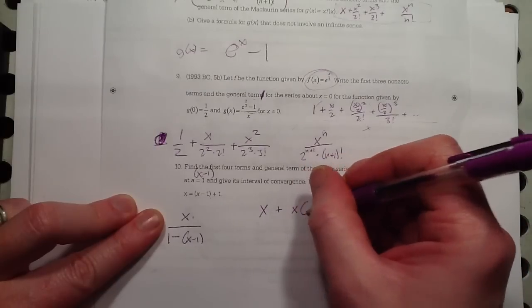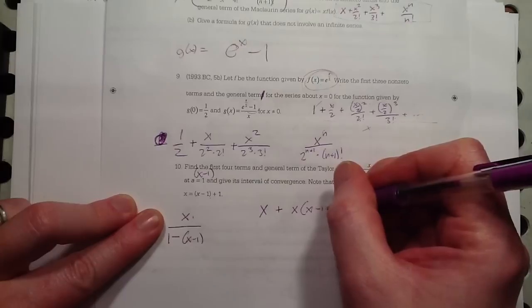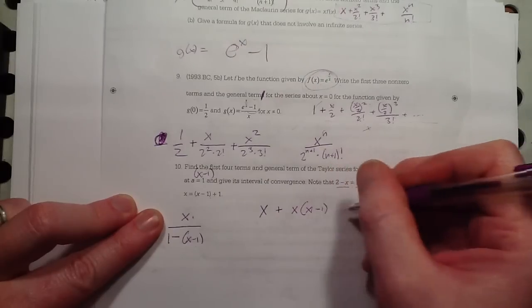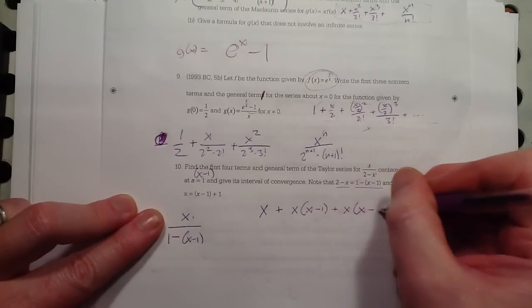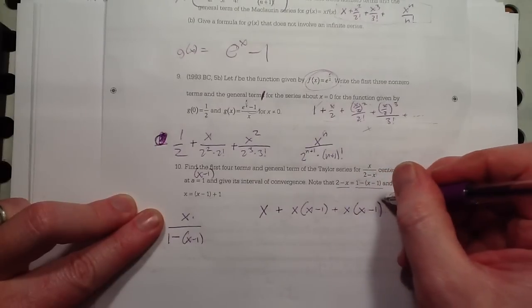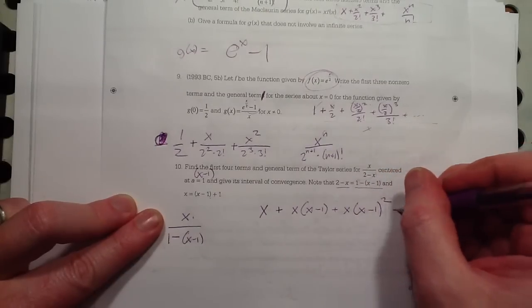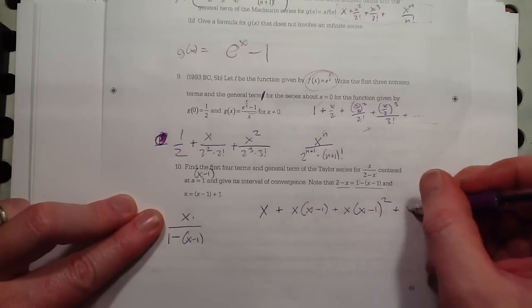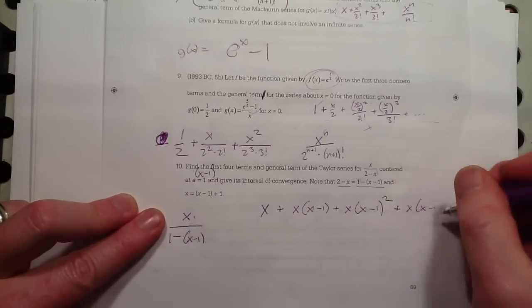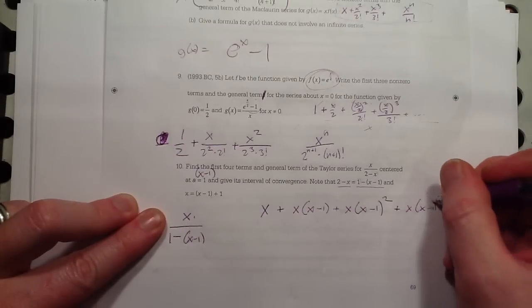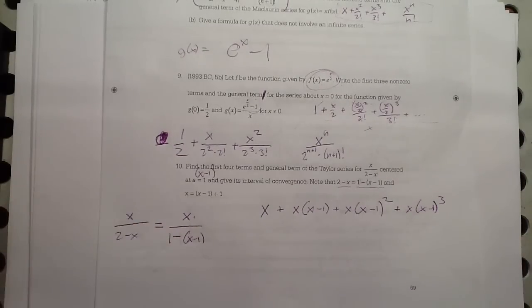x times x minus 1 plus x times x minus 1 squared plus, excuse me. There's the first 4 terms.